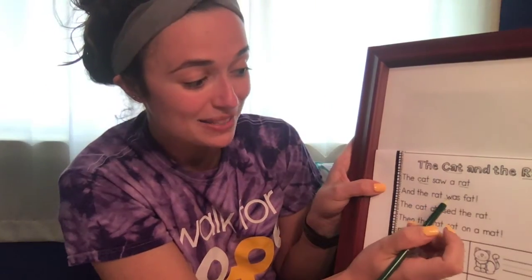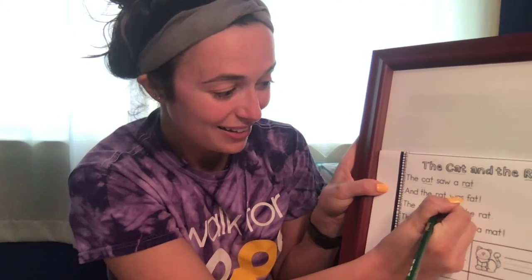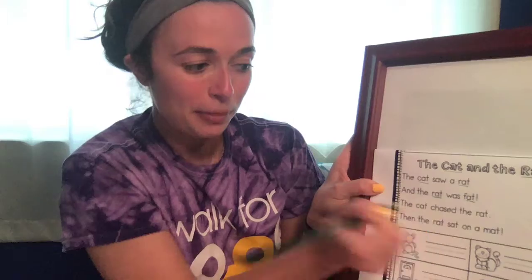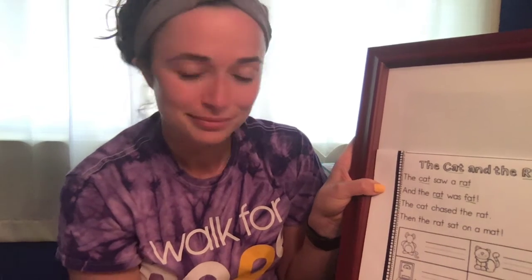Let's read that sentence again. And the rat was fat. So we see the word rat again and fat. Before we keep moving on, what is this symbol right there called? Do you remember? It's called an exclamation mark.